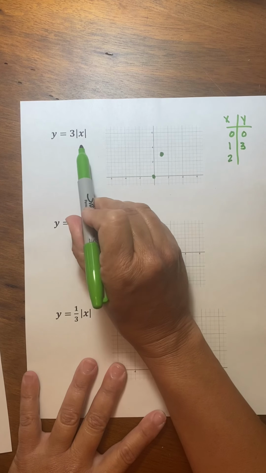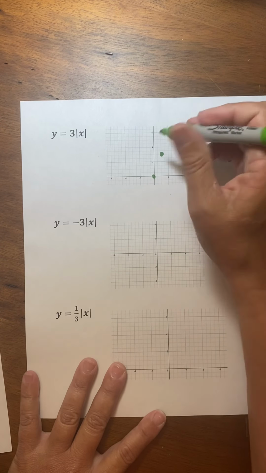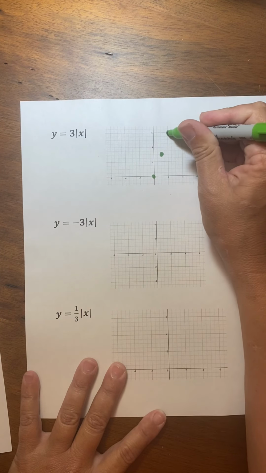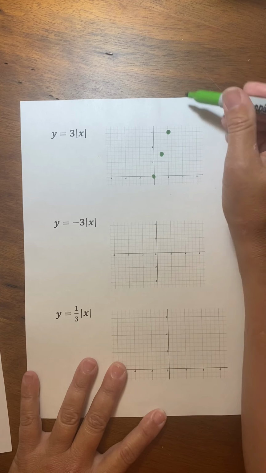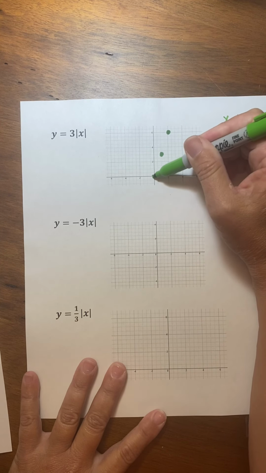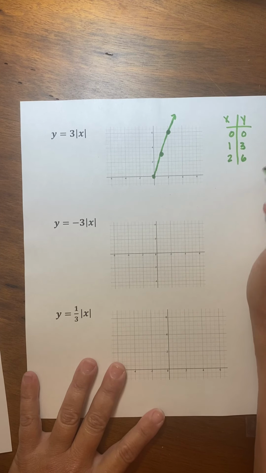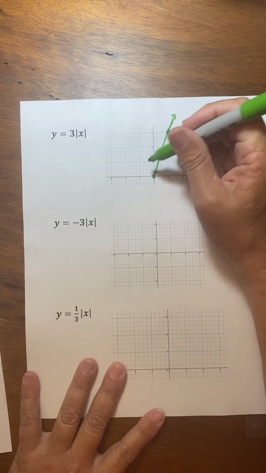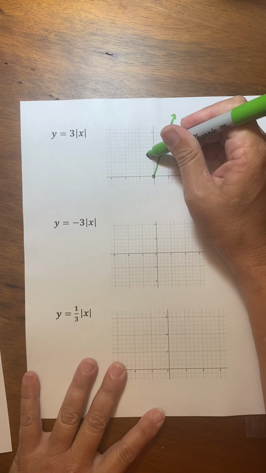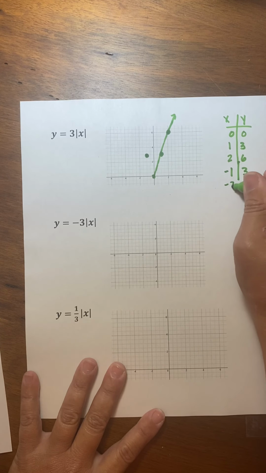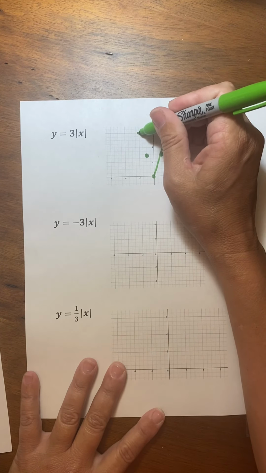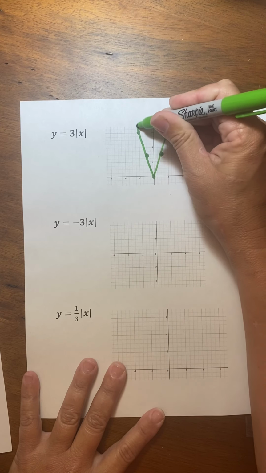At 2, the absolute value of 2 is 2, times 3 is 6. So at 2, I'm already way up here. Right, if I plug in 3, I'm going to be at 9, outside of my viewing rectangle. But I can see the pattern, and this is what's happening to the right of 0. Well, if I put in -1, again, this is an even function. It's going to produce the same output, 3. So at 1, or at -1, we're here at 3. At -2, we're back up at 6. So it looks like this.